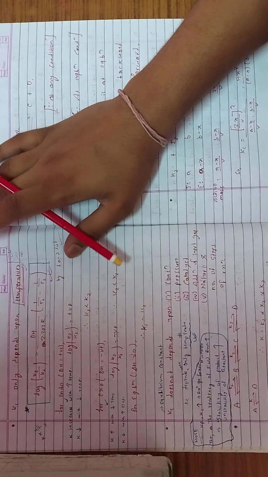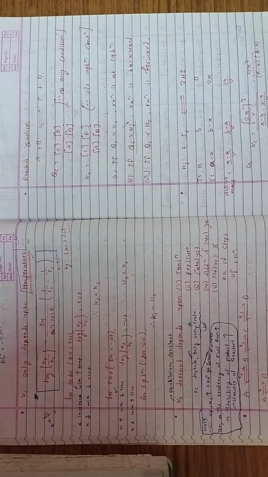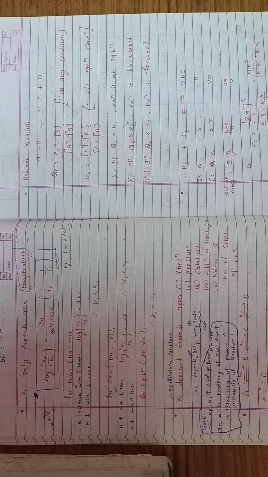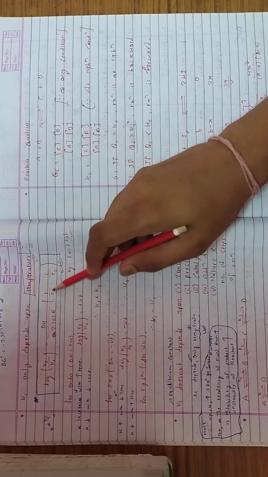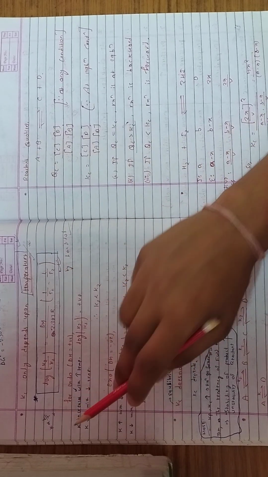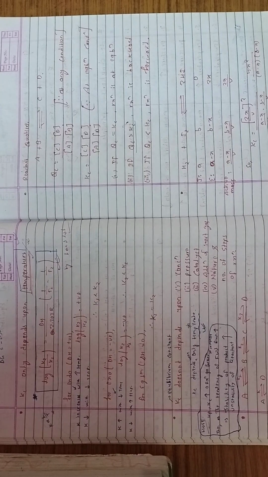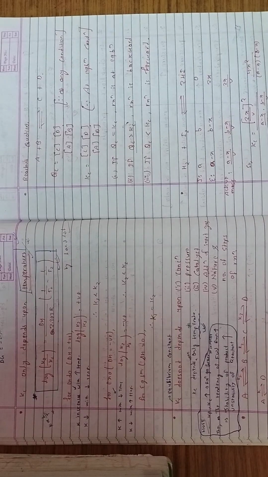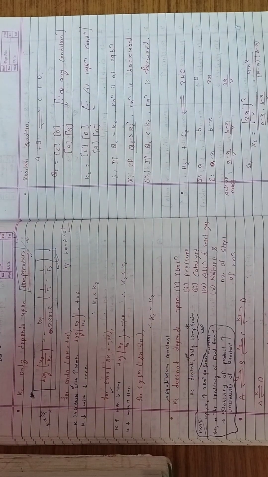Now Kc depends only upon temperature. Log K2 by K1 is equal to del H over 2.303 R times (1 by T1 minus 1 by T2). K is inversely related to 1 by T. For endothermic reactions, K increases with increase in temperature and decreases with decrease in temperature. For exothermic reactions, K increases with decrease in temperature and decreases with increase in temperature.